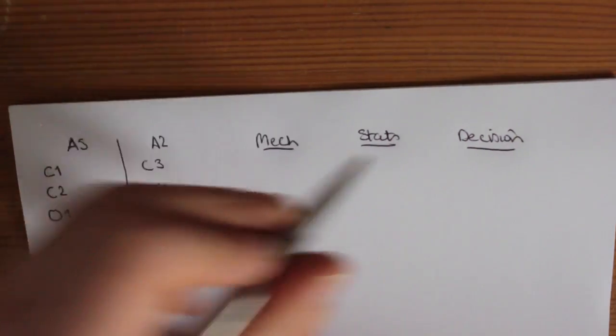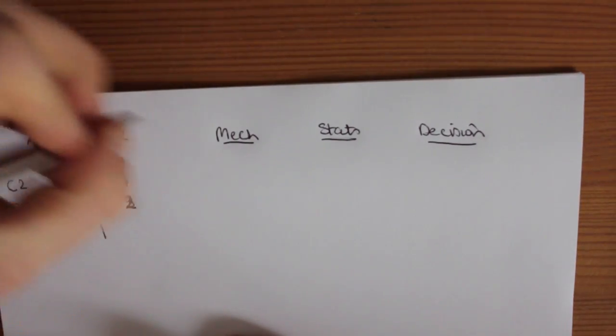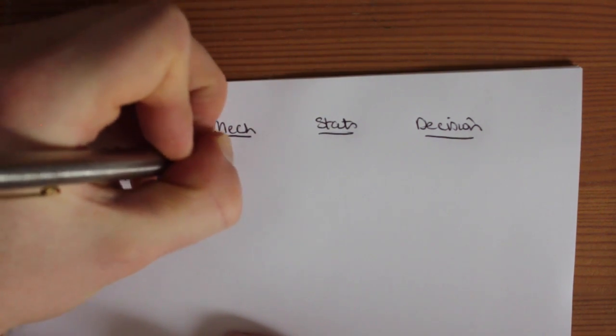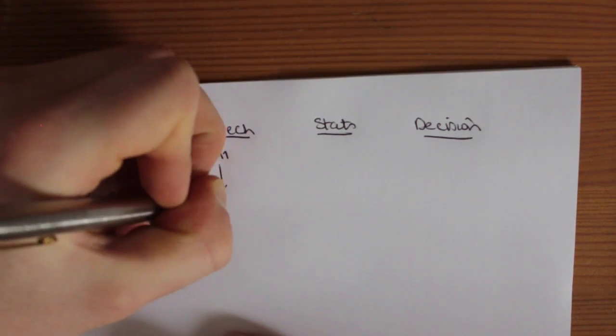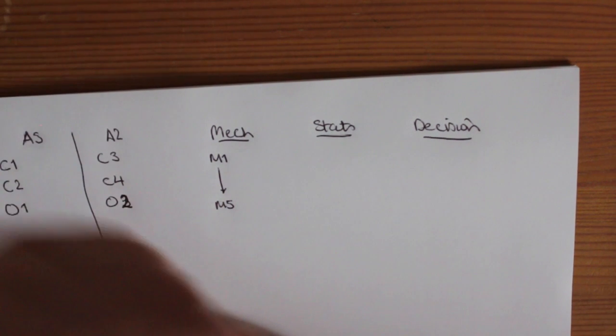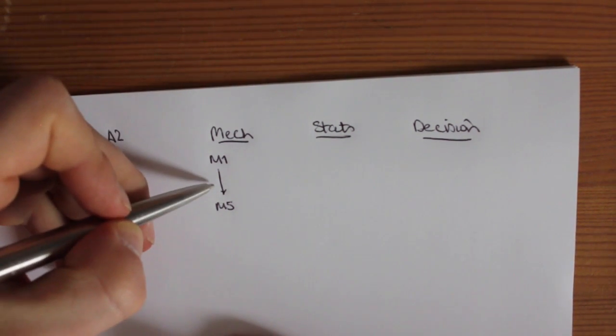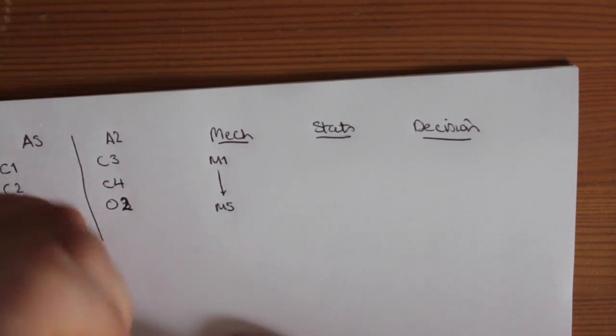These are all very difficult in their own way. If you don't take physics, mechanics is going to be hard. Mechanics goes from M1 to M5, also depending on which exam board you're on, but this can get quite difficult. M3 to M5 is very difficult.